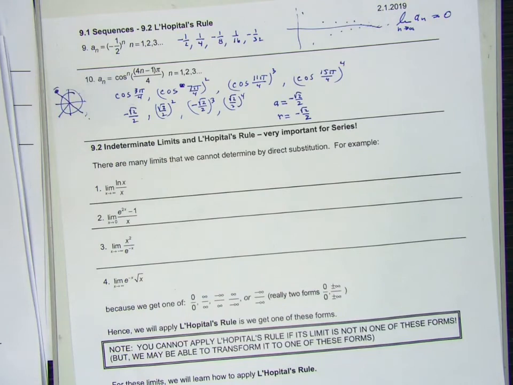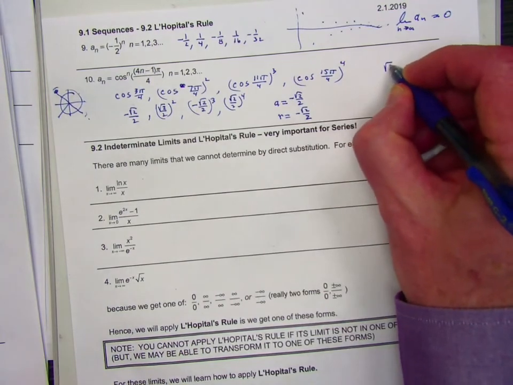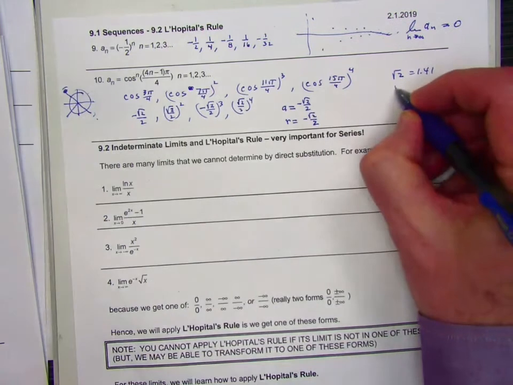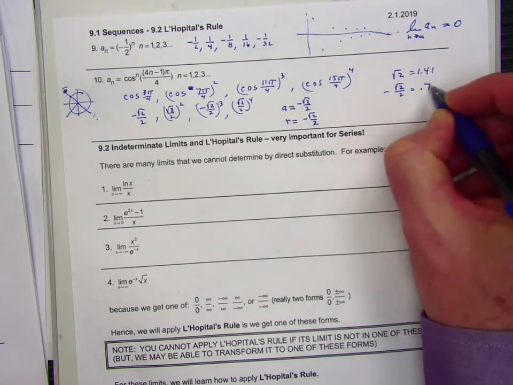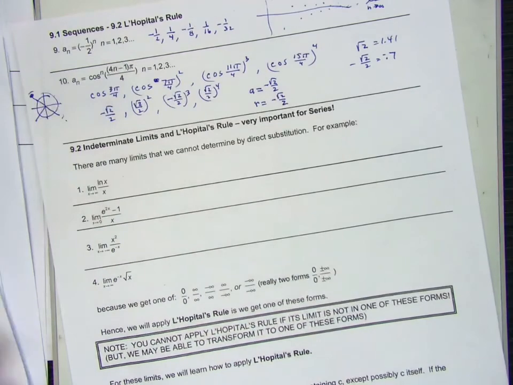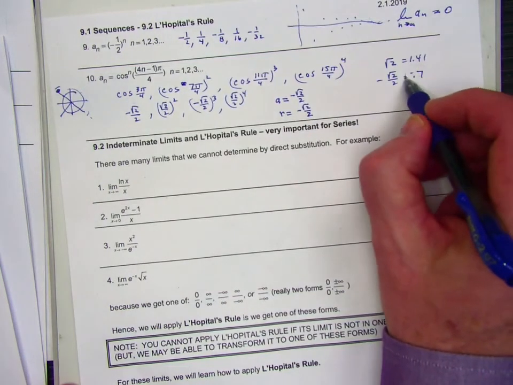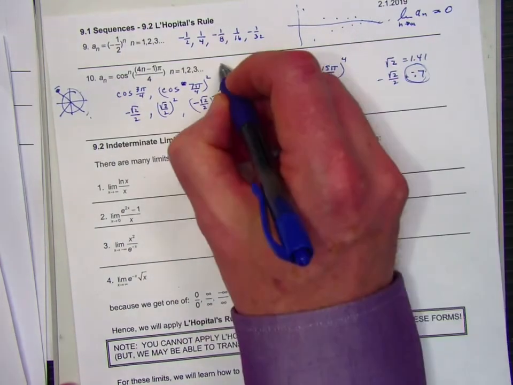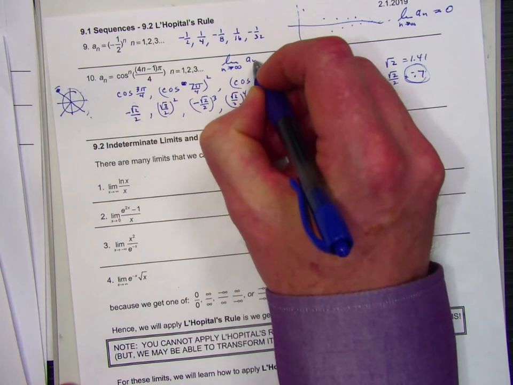What are we multiplying by each time? Well, root 2 is about 1.41, and root 2 over 2 is about 0.7, so it's negative 0.7. We are getting smaller and smaller each time. When you multiply by a number between negative 1 and 1, what does that mean? Each of these is getting smaller and smaller, so what will the limit as n approaches infinity of a sub n equal? It's going to equal 0.